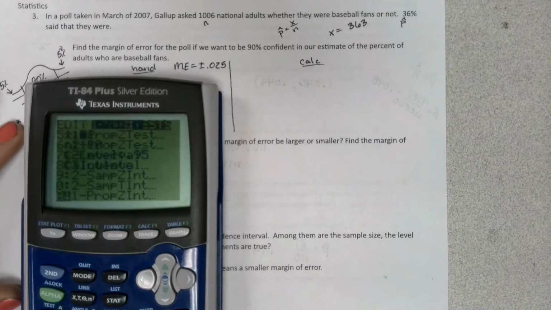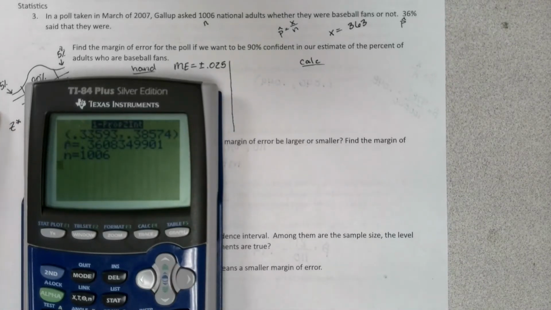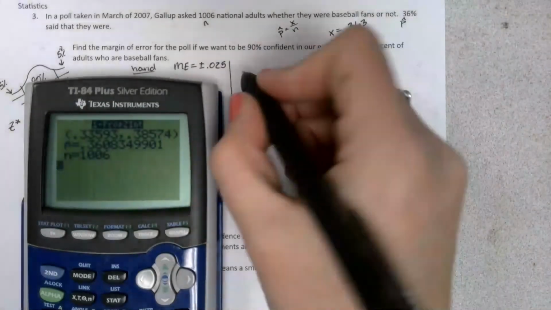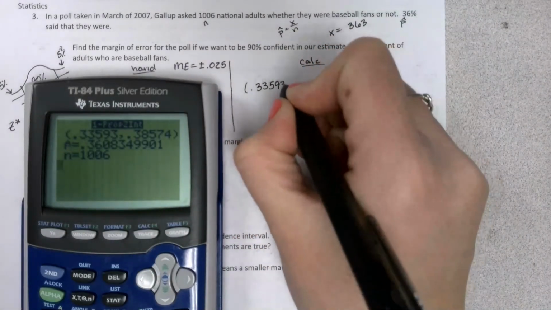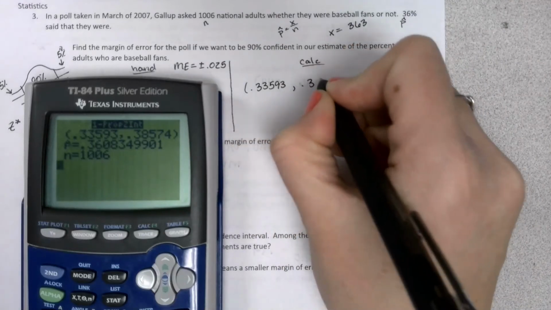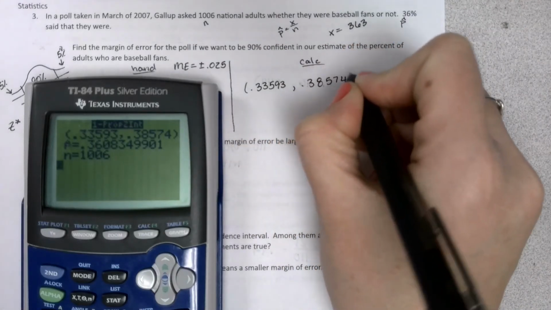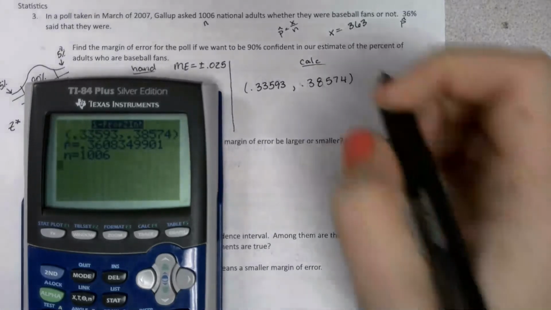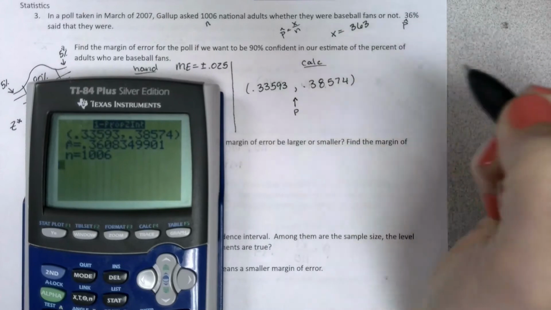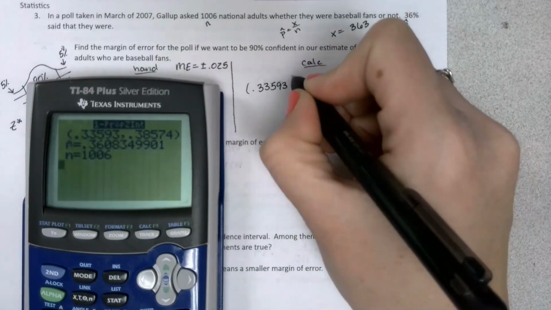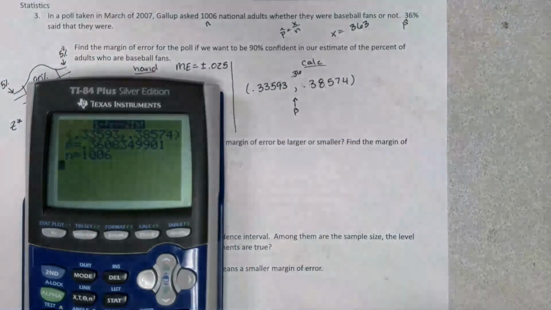So now I'll go to my one prop z interval and make sure you remember to change your confidence level. They wanted a 90% confidence level. So I come up with this interval of 0.3359 and 0.38574. So what we have to remember is right in the middle is where our p-hat is. So 0.36 is right in the middle.